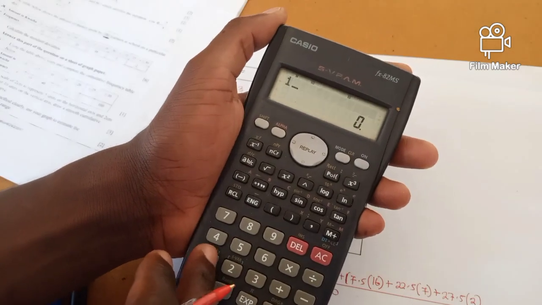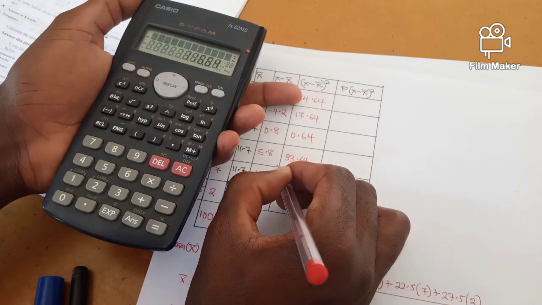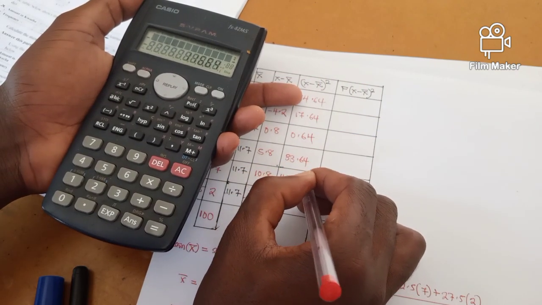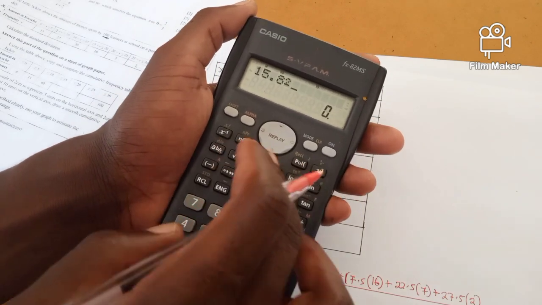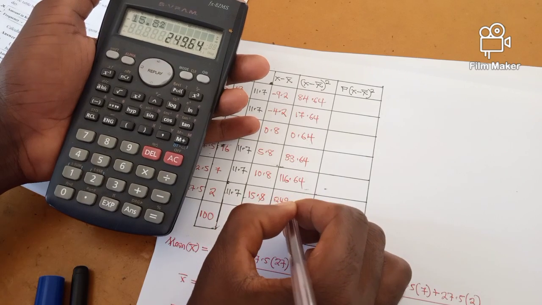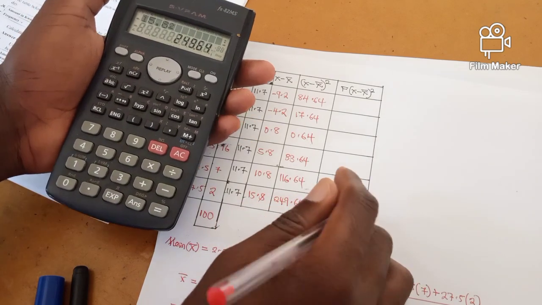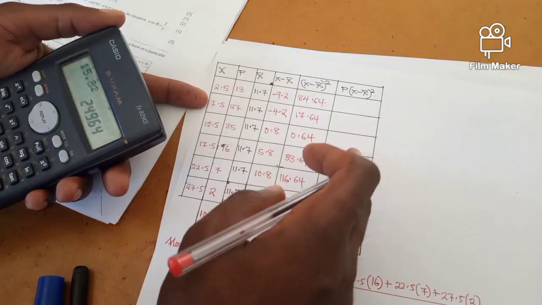The next one is 10.8, squared. That is 116.64. And the last one we have 15.8, squared. That is 249.64. There, you're finished. Now the last column.